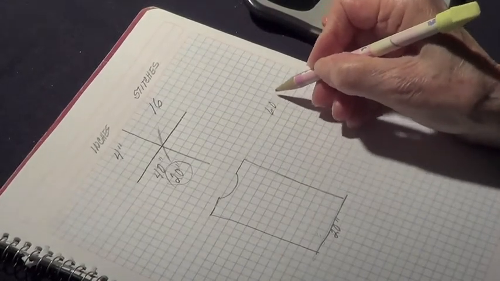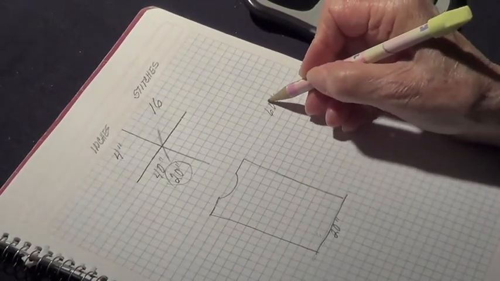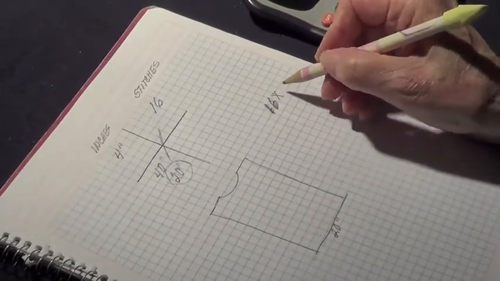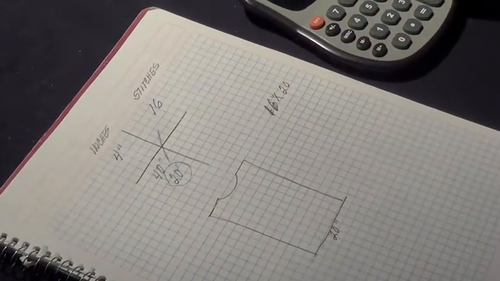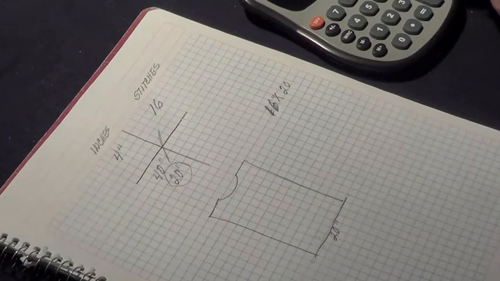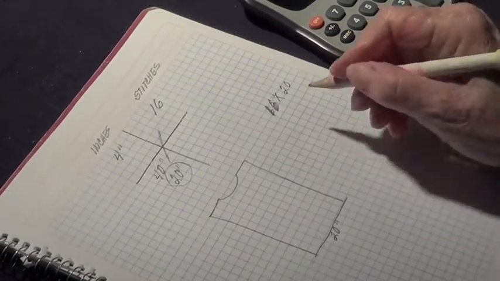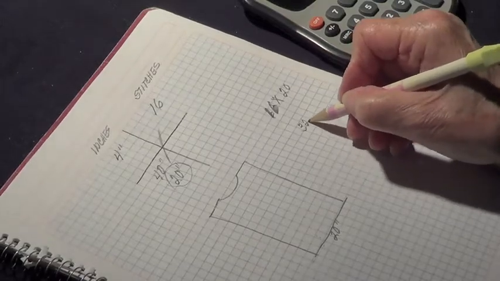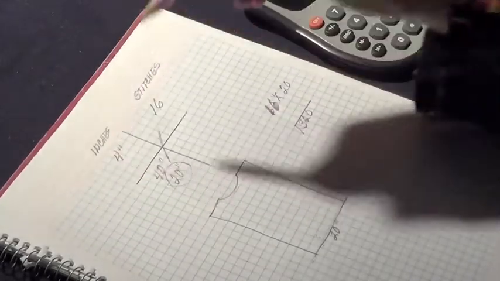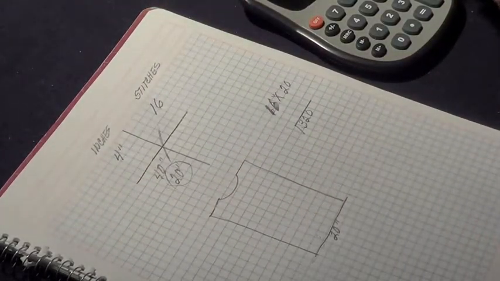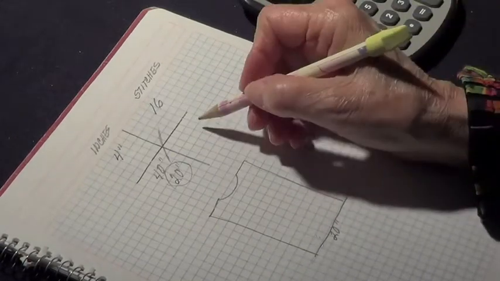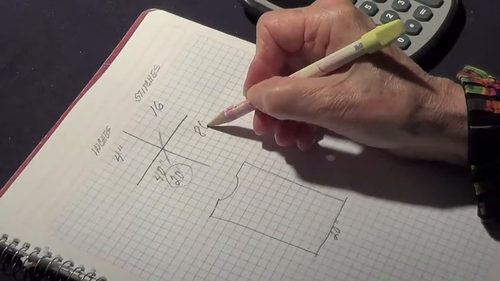So 16 times 20 is 320, and we divide that by the leftover number, which is 4, and so I have 80 stitches.